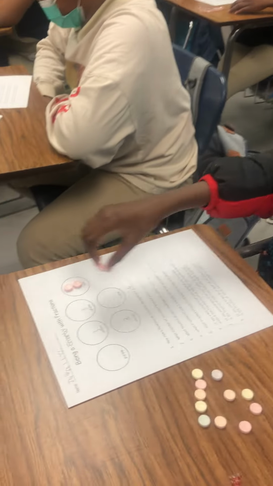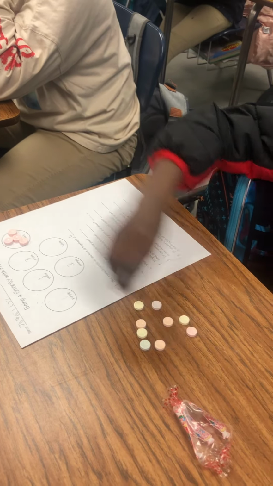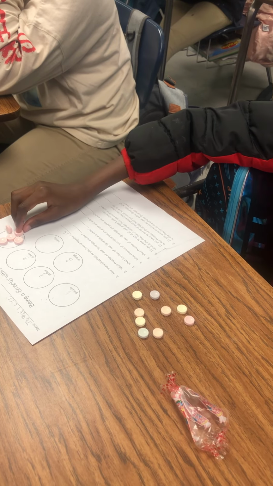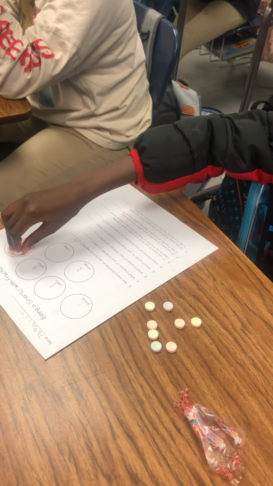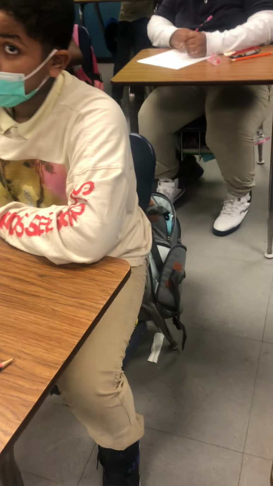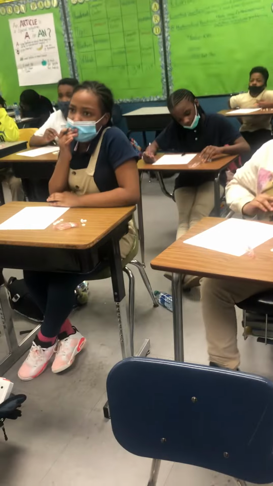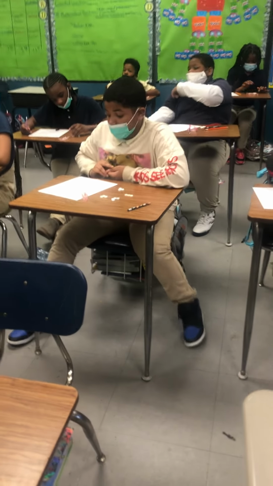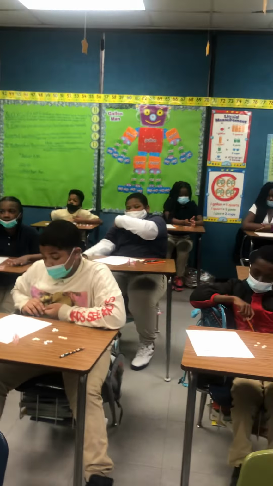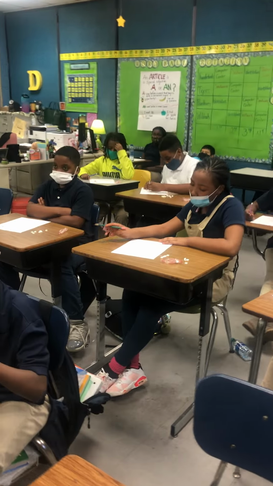So remember, how many Smarties do you have? Pink, 2? Okay, so what would that fraction look like? Because we just said how many you had. How many do you have in total? No, how many Smarties do you have? 15. You have 15 Smarties. Okay, and you have 2 pink. So what will your fraction look like? It will be 2 over 15. So that will be your fraction.